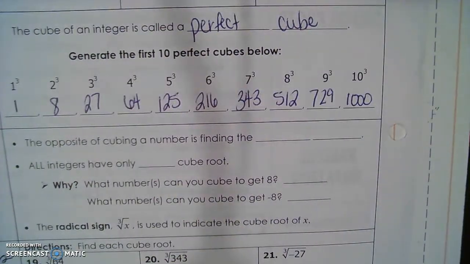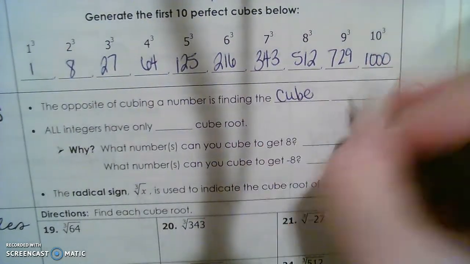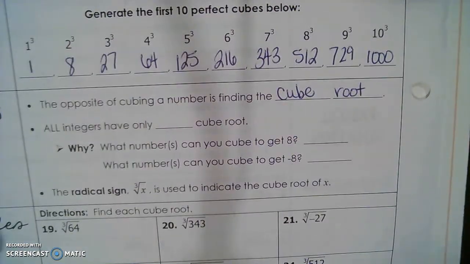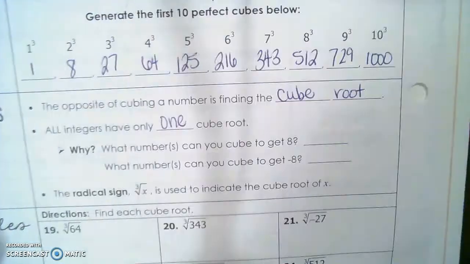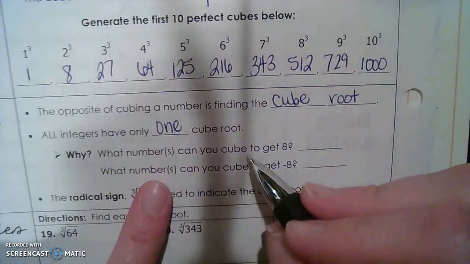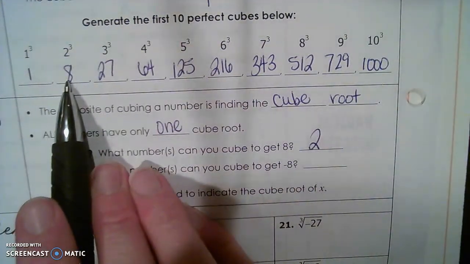So if you remember, when you take the square root, you can have a positive or a negative, because 2 times 2 is 4, but negative 2 times negative 2 is also 4. When we do a cube root, the opposite of cubing a number is finding the cube root, just like the square root. All integers have only one cube root. So it is possible to take a cube root of a negative number. The only number you can cube, or multiply by itself 3 times, to get 8 is positive 2. Right up here, 2 times 2 times 2 gives us 8.